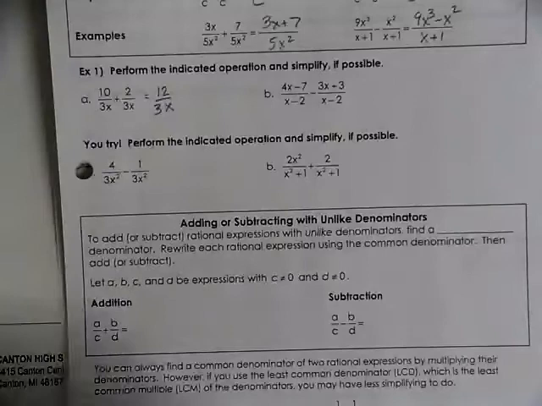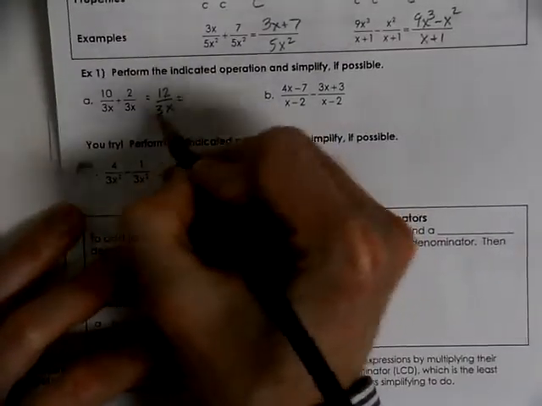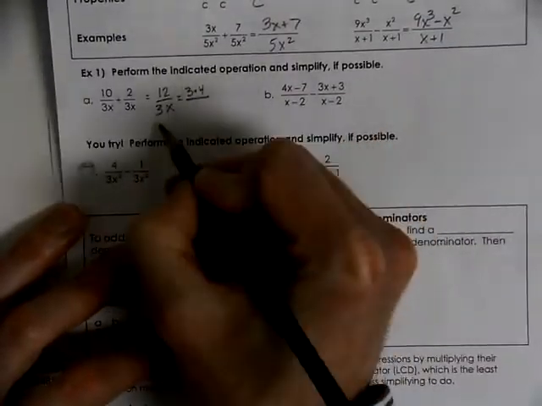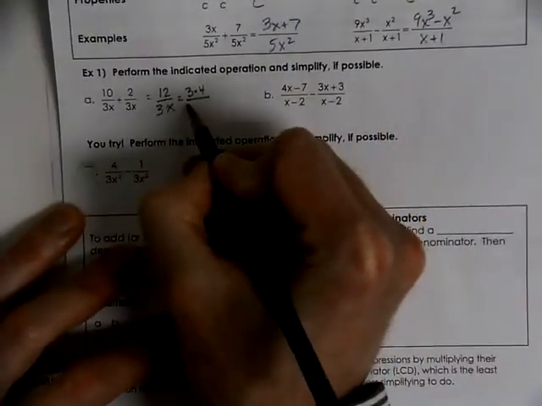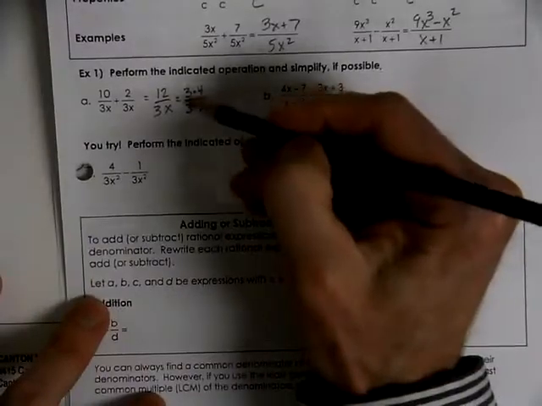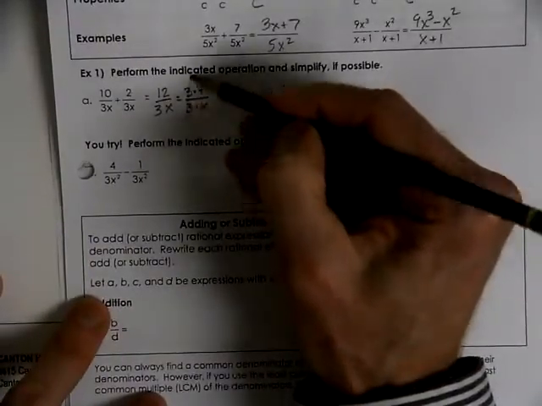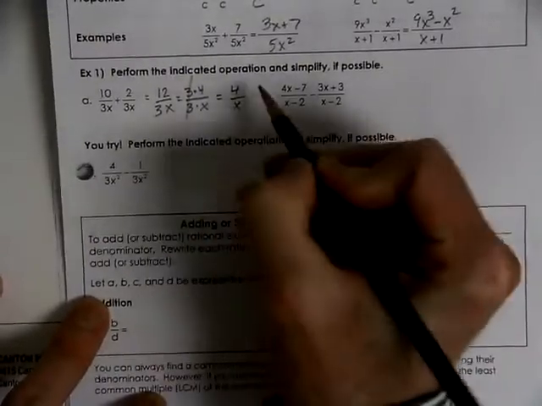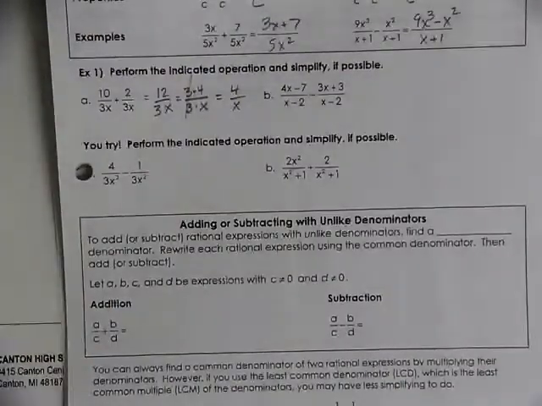Now what makes this one different is that 12 can be made up of 3 times 4, and 3x is, of course, 3 times x. We do not have adding or subtracting involved here, so we can do some reducing. So our final answer is 4 over x.